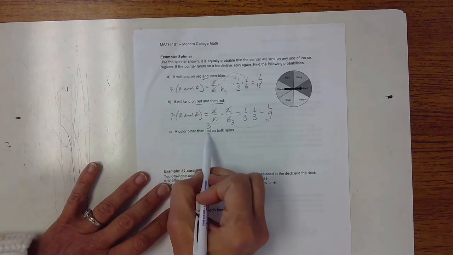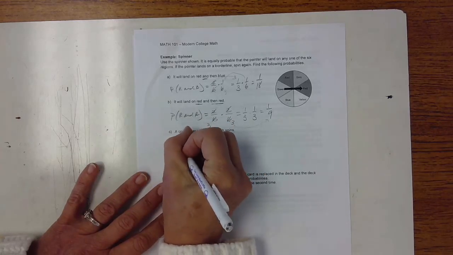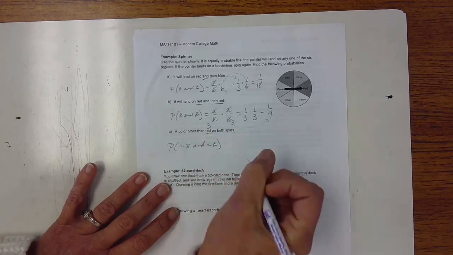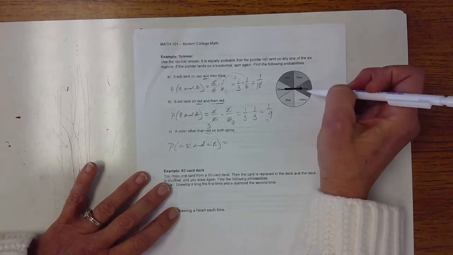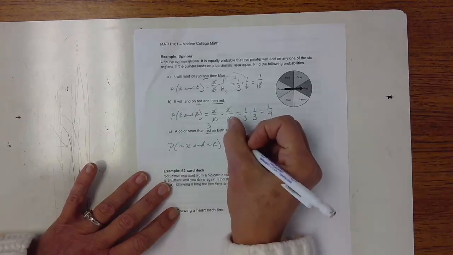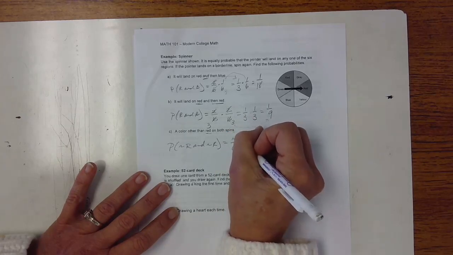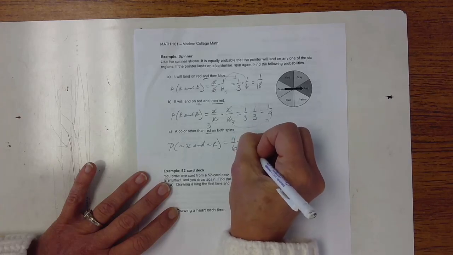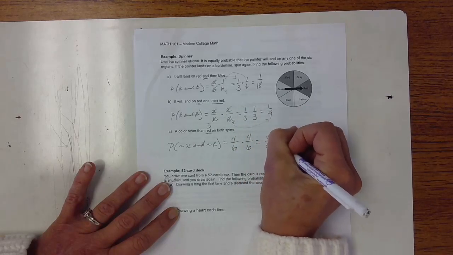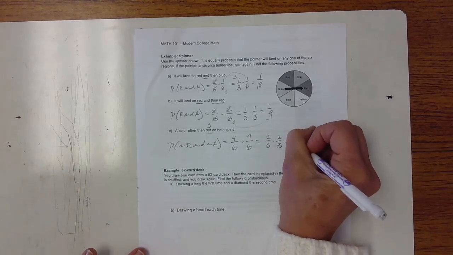Next, a color other than red on both spins. Okay, so let's just do the probability of not red and not red. We're going to start off with the probability of red, which, remember, was 2/6 or 1/3, which means the opposite, not red, is going to be 4 out of 6. And then I'm going to have that again, so not red times not red. And then I can change this: 4/6 is the same as 2/3 times 2/3. And so my probability is going to be 4 out of 9.